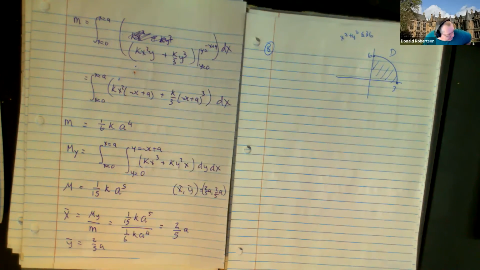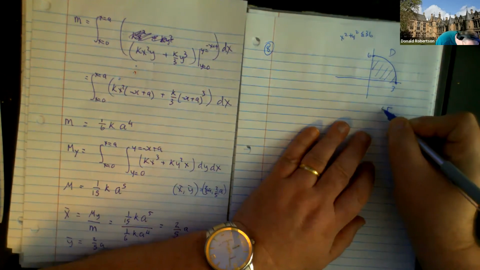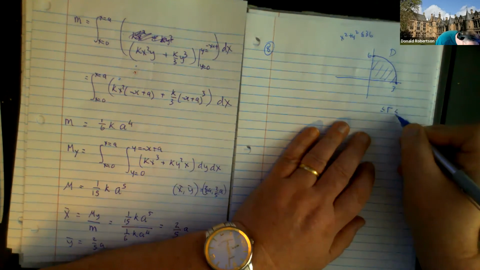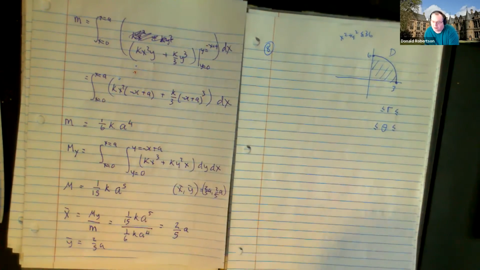Whenever you see a circle or a part of a circle, shouldn't you be thinking polar? So I'm going to think polar. And r and theta are the go-to variables when it's polar. Great. Okay.